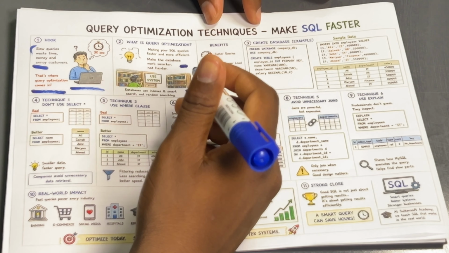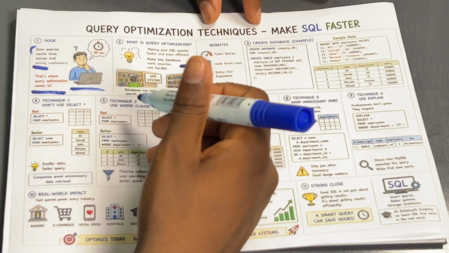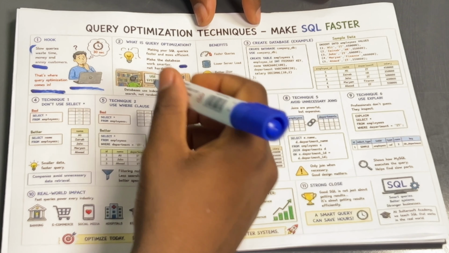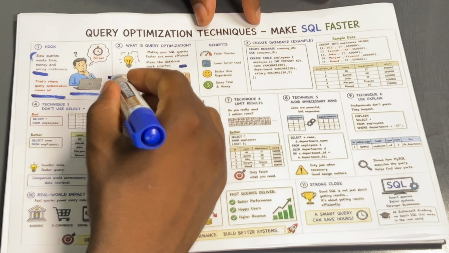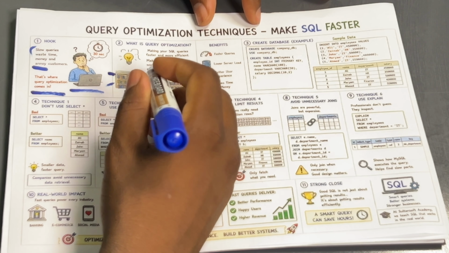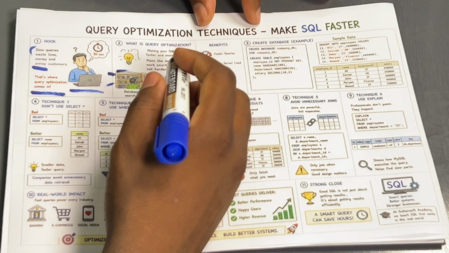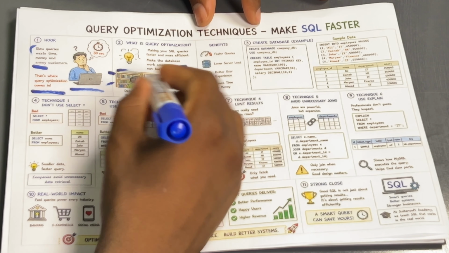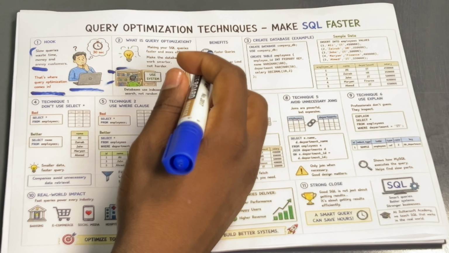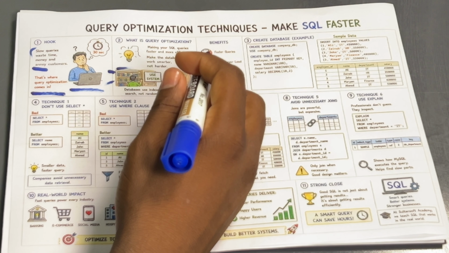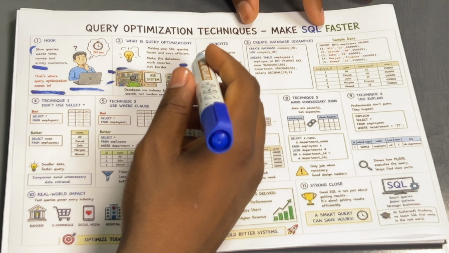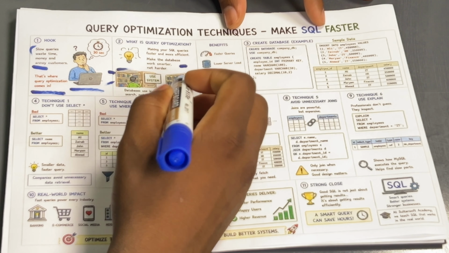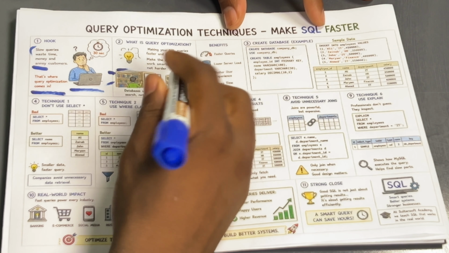Now think of it like this. You want one book from a giant library. You don't search every shelf randomly. What you do is you use a system. The database works the same way.